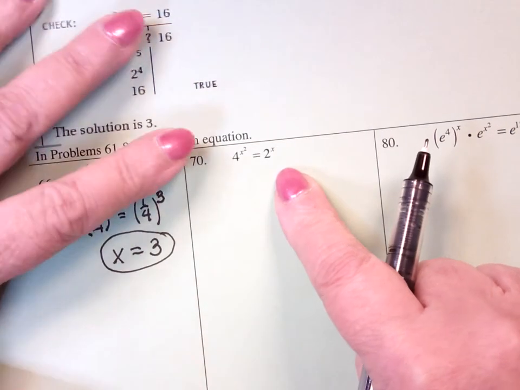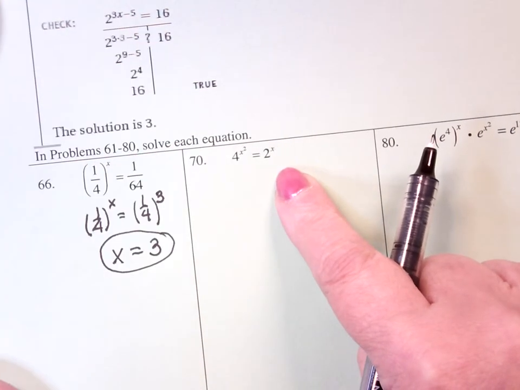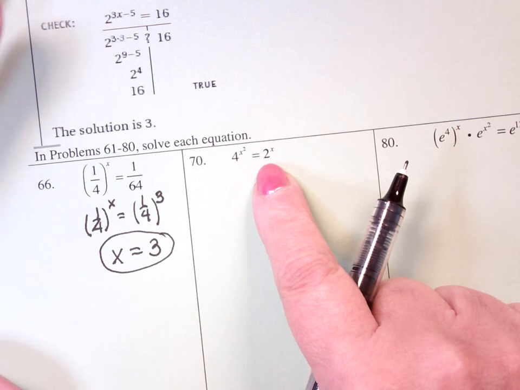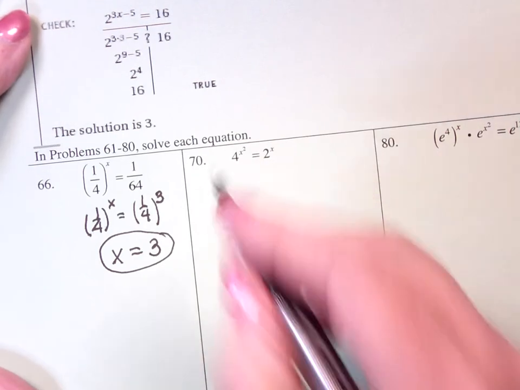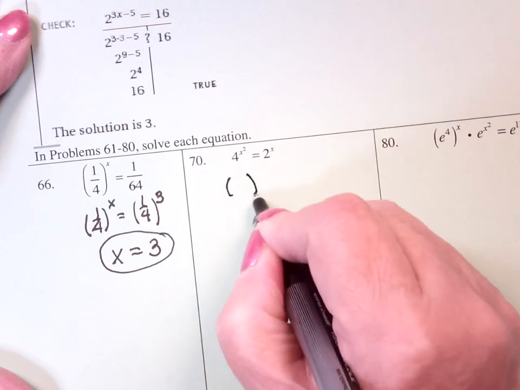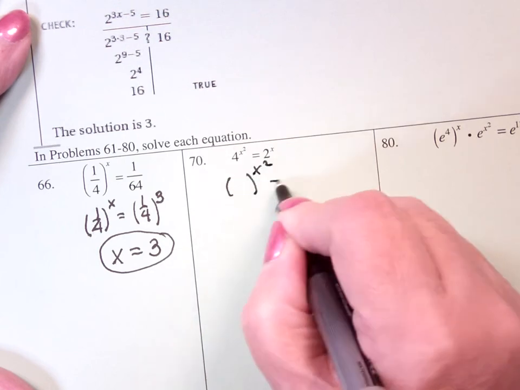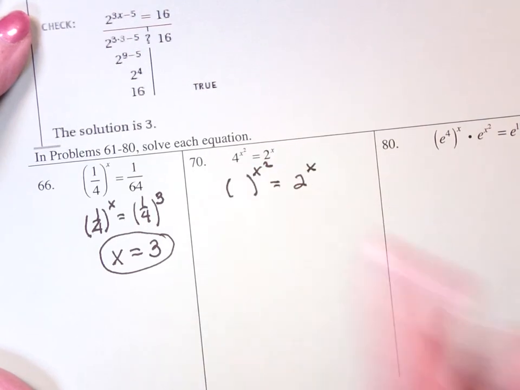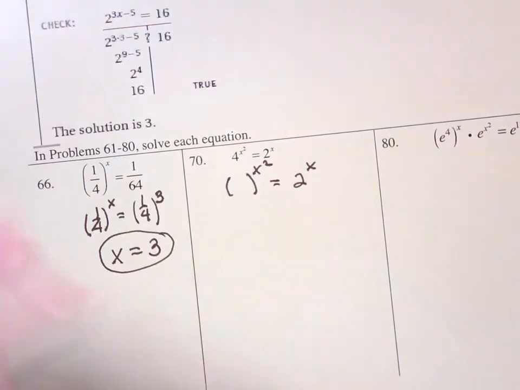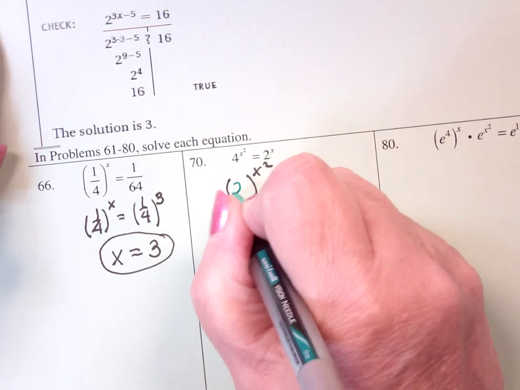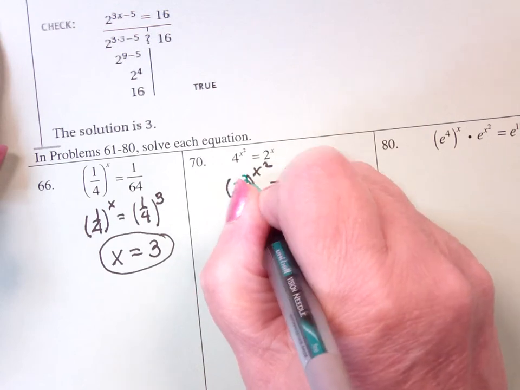Now, this is one where you have to be very, very careful, because 2, well, I guess it could be written theoretically to a base of 4, if you knew what you were doing, but 4 can be written as a base of 2. So you could say, well, what am I going to do? Well, I'm going to take 4 to the x squared equals 2 to the x. I'm going to rewrite 4 to a base of 2, and 4 is the same as 2 to what power? 2 to the 2nd, 2 squared.